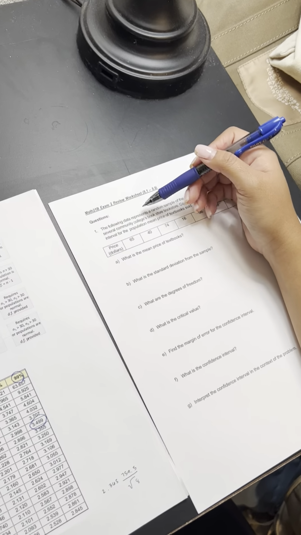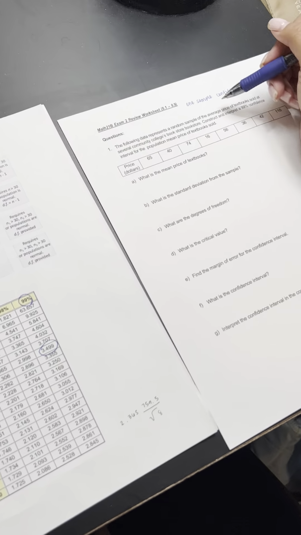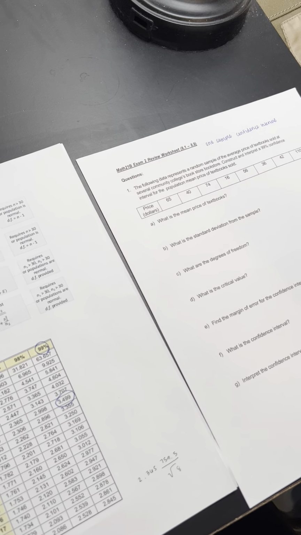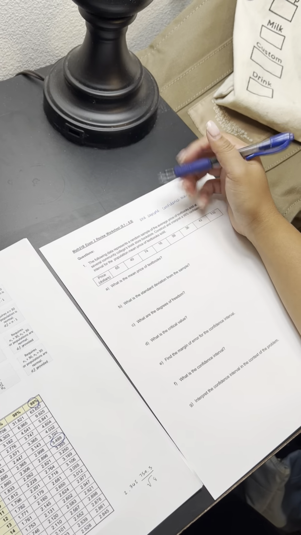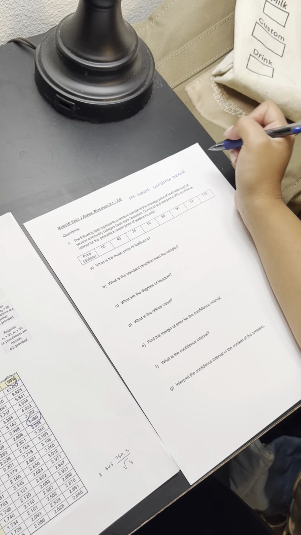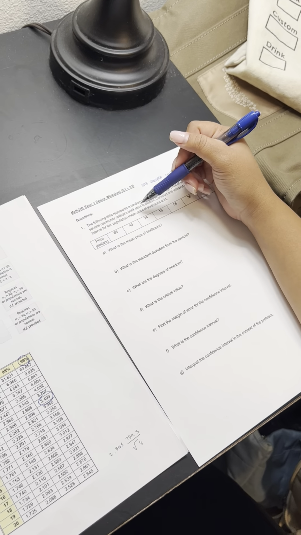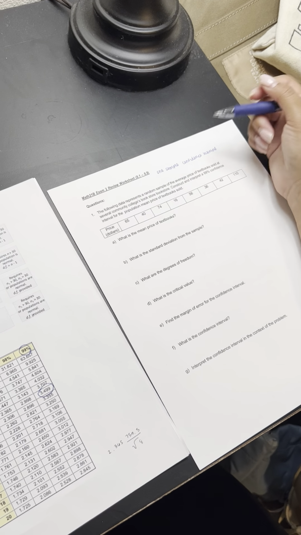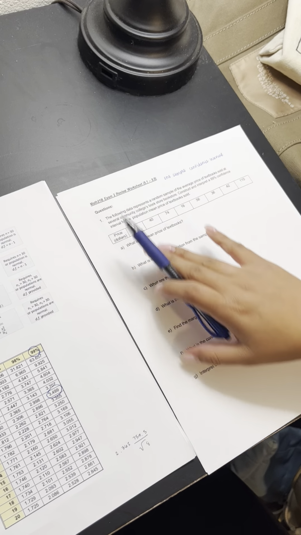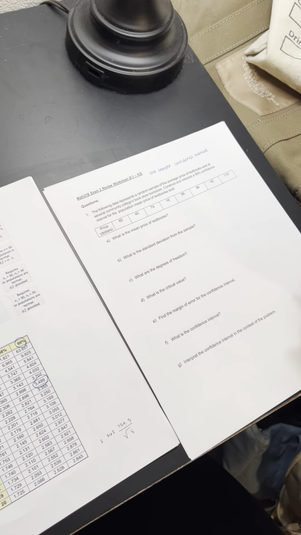It says, the following data represents a random sample of the average price of textbooks sold at several community college bookstores. Construct and interpret a 99% confidence interval for the population mean price of textbooks sold. So the first step is to put all these numbers into our calculator.